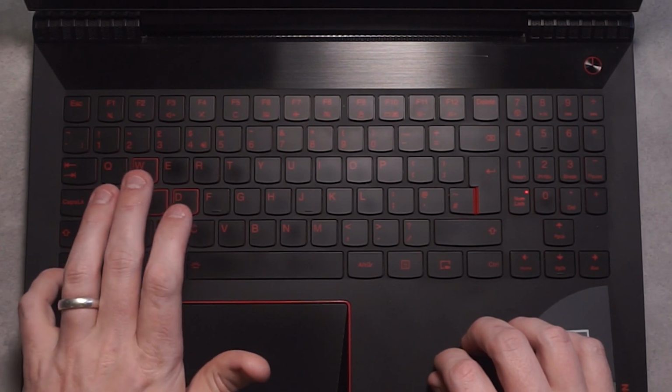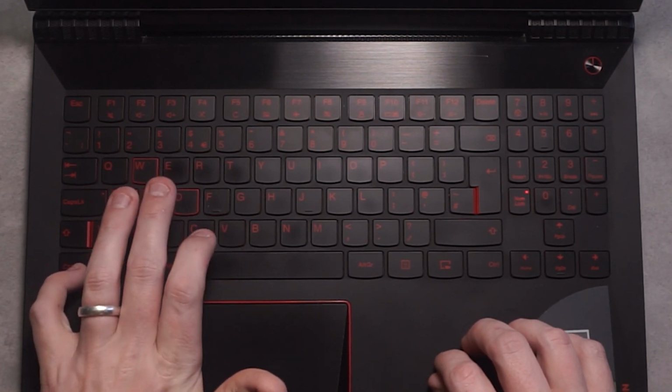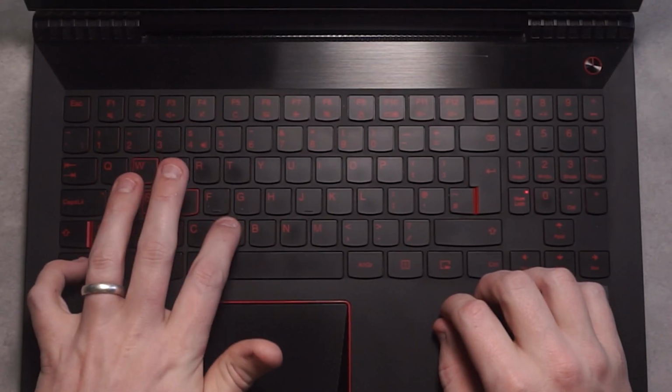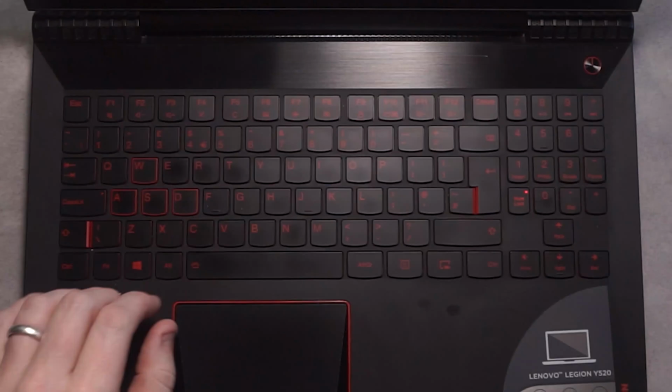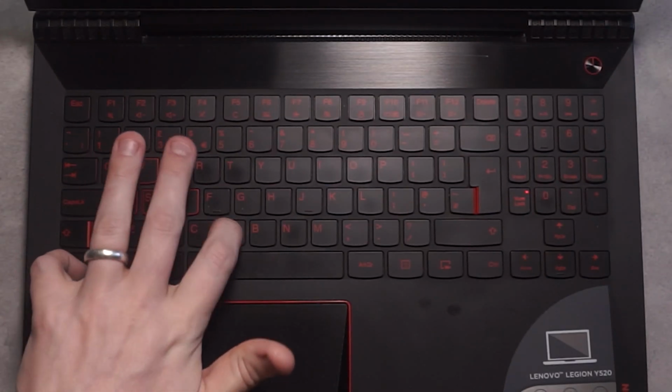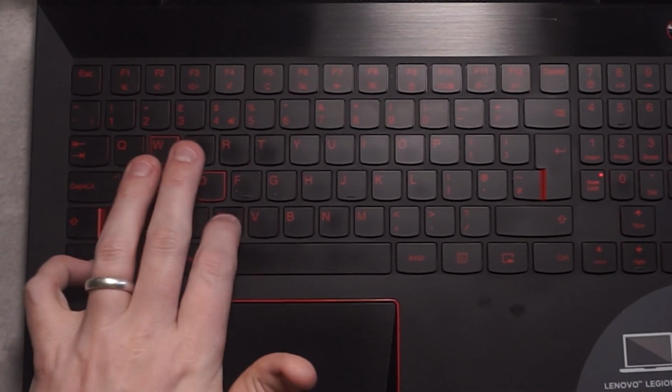Okay, so copy and paste. Copy, paste, copy, paste, copy, paste.